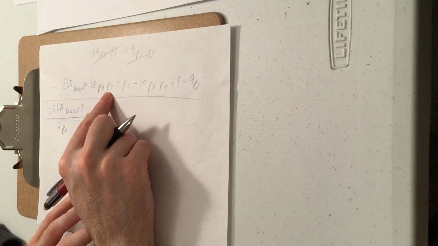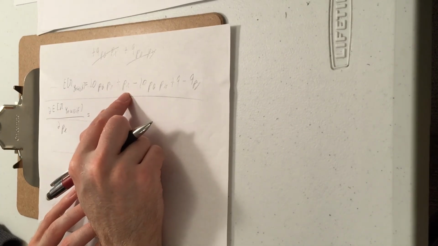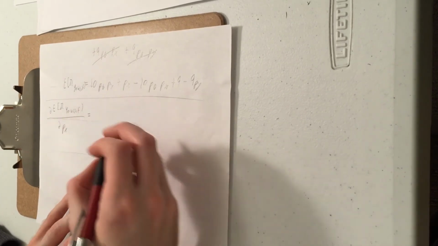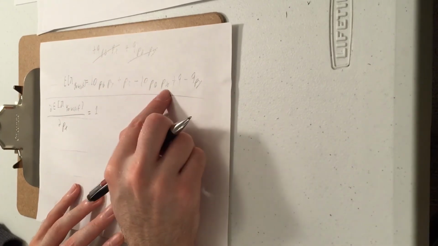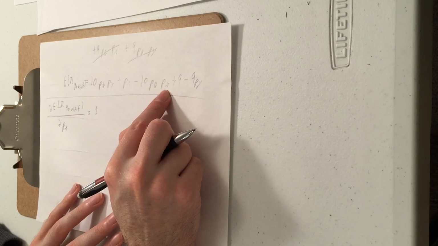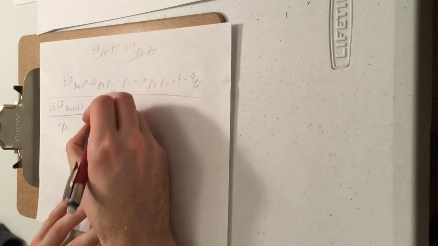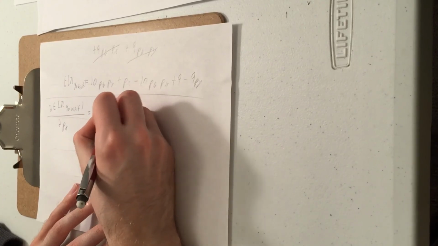No PX's here, so that goes away. That's just a PX by itself, so that partial derivative is 1. Minus 10 PA PX, so that partial derivative is minus 10 PA.